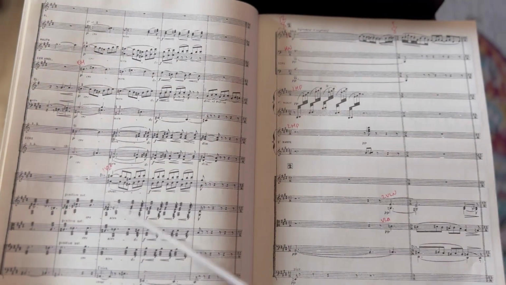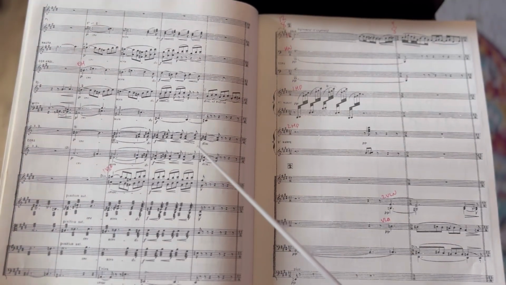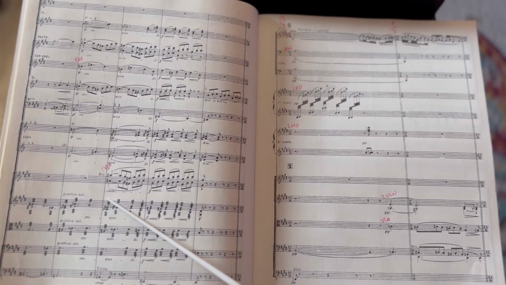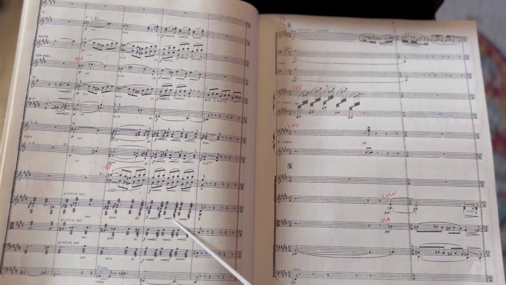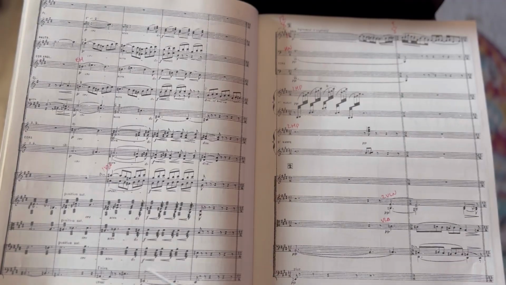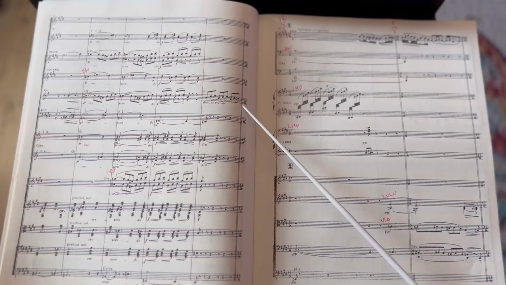Now this area here is the first sort of semi-climax, and we have a crescendo here, and then we have this figure that everyone's doing, crescendo, crescendo, crescendo on each beat. So it's important to show those. And then it fades with the clarinet solo there.